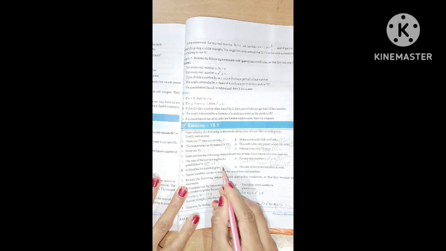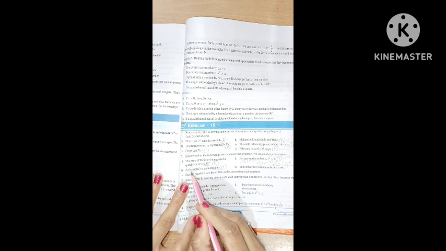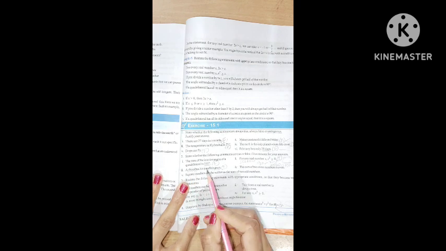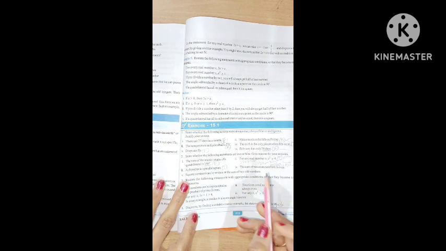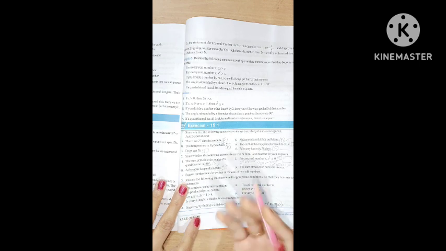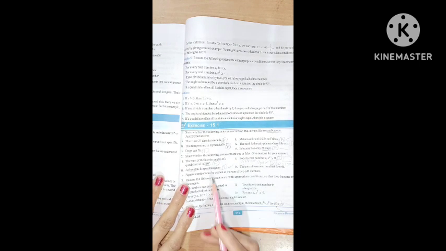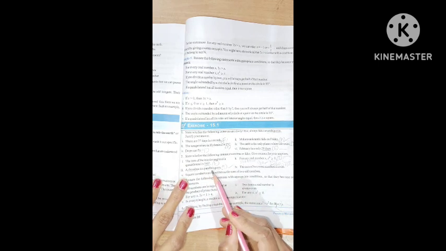Is it true or false? True. Why is it true? What's the reason? Because in a rhombus, opposite sides are parallel and equal. So that's why every rhombus is a parallelogram. That is one very important property. The given statement is true only. It's over. And next, fourth one.